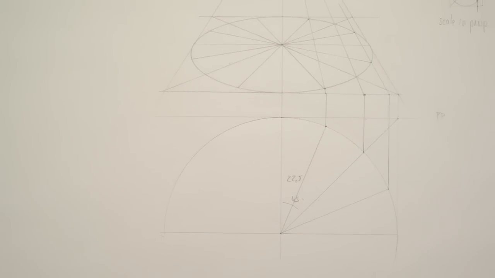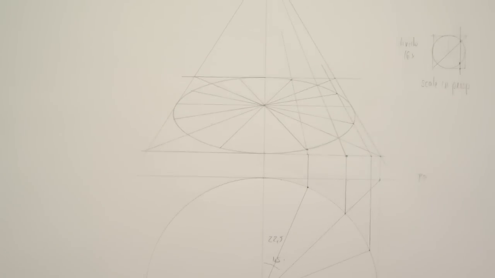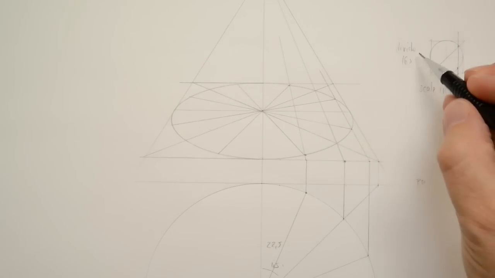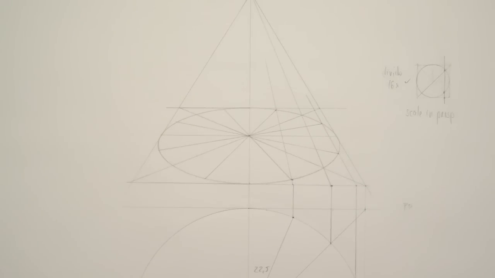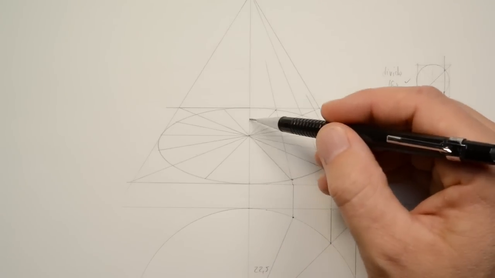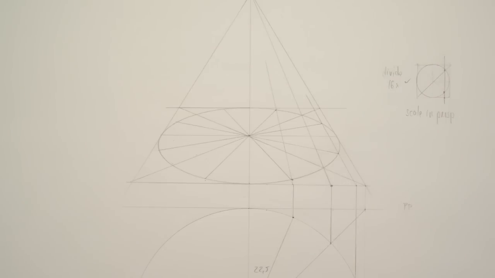So let's shift the whole drawing downwards. We don't need this construction any longer because we talked about the 2 steps. First we needed to divide, and we divided in 16ths, so that's done. So now the next thing is basically building scale and perspective. How can I draw something at a certain height here and make sure it's the same height here and it's the same height here?